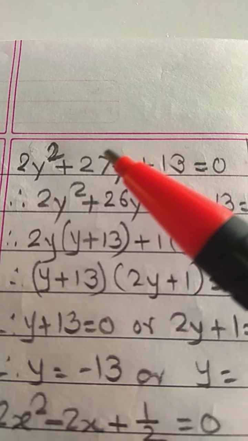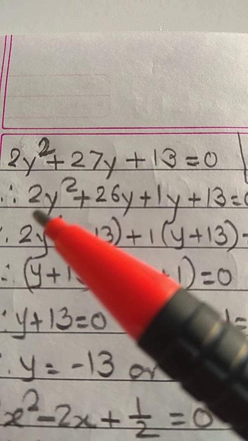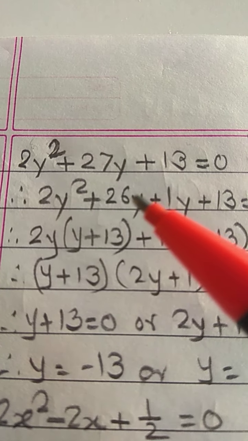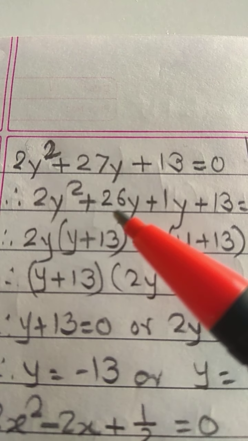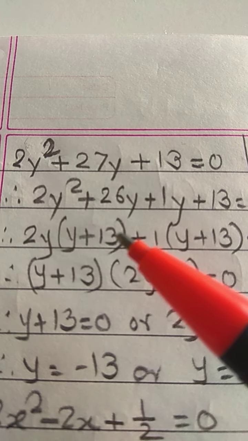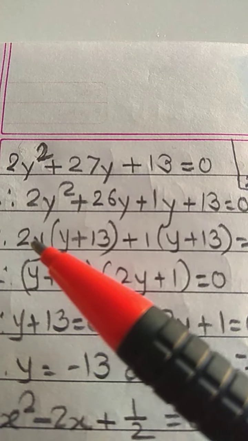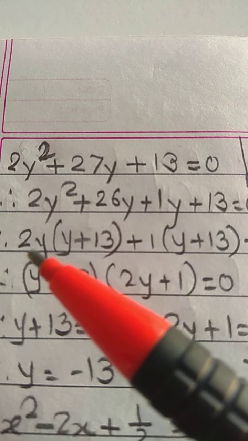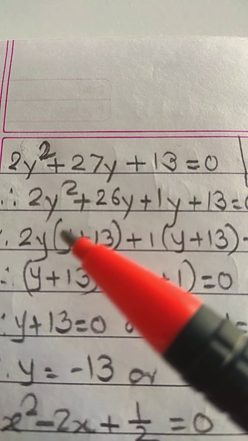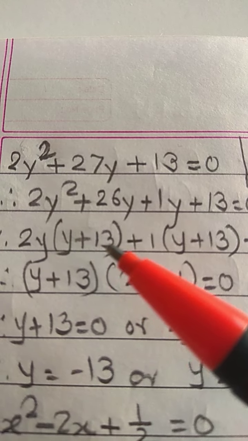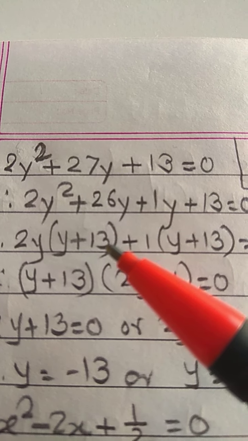Okay, so we can split this 27y as 26y plus 1y. Now we can take out common 2y from these two terms. 2y square upon 2y can give you y. 26y upon 2y can give you 13. Okay, as we are taking y common and 26 upon 2 is 13. Another way, 2y into y is 2y square, 2y into 13 is 26y. So this is the correct thing we are doing. As we are taking 2y common, y will remain here and here it will be 13.